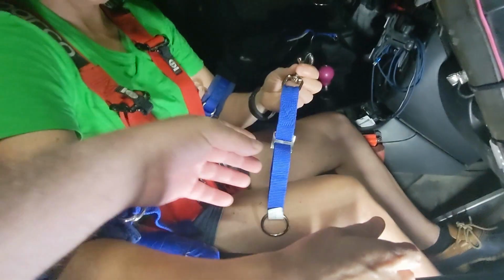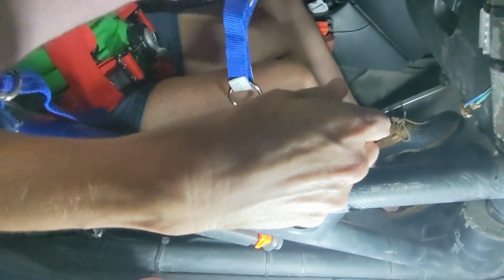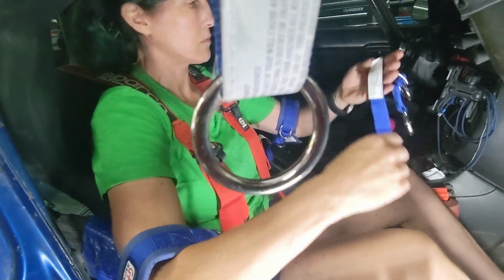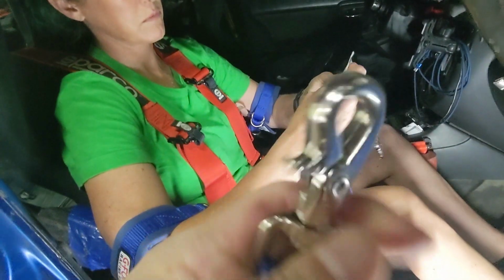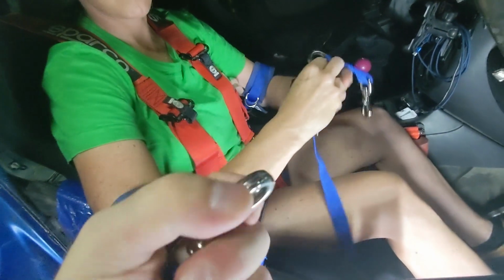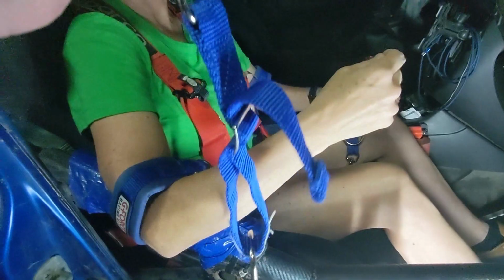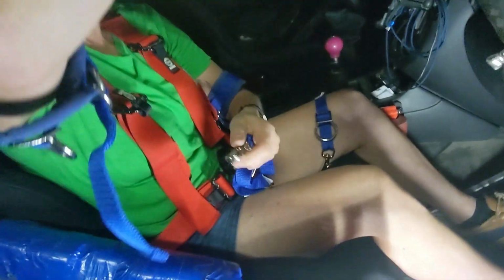Those arm restraints have separate tethers. So there is one for each arm. There is a larger buckle that will go in the shoulder belt and a nice clip that you can easily actuate to clip the arm restraint itself. So Margaret is going to show you how that works.